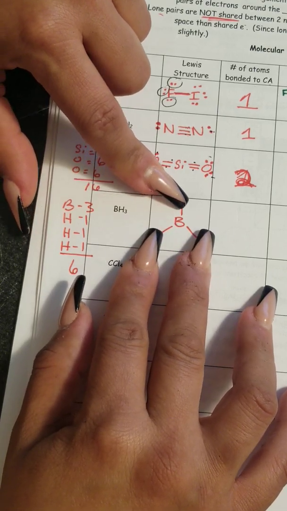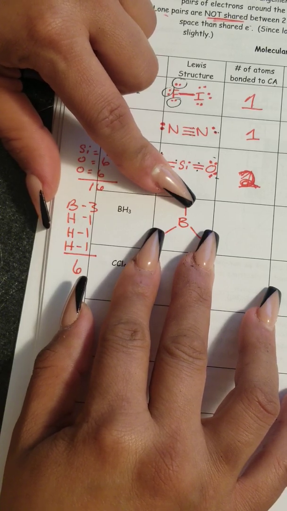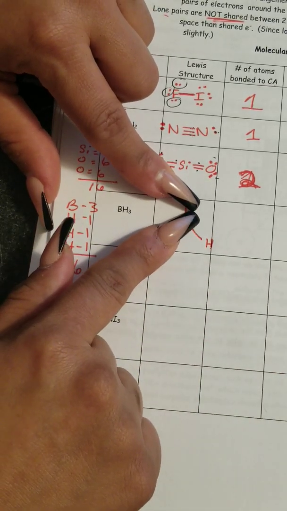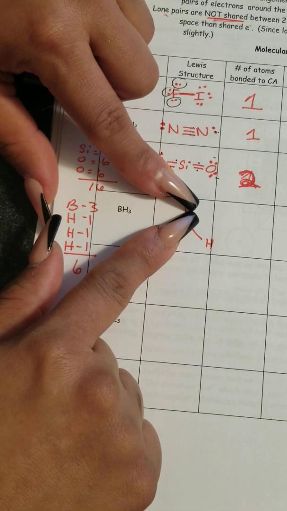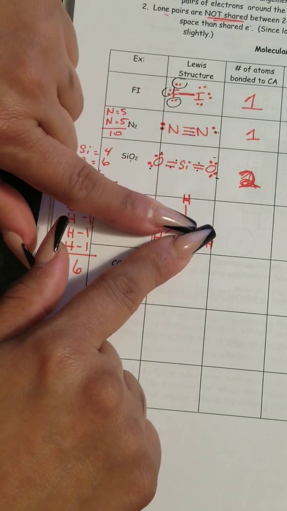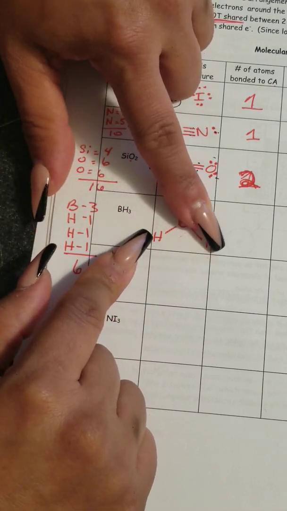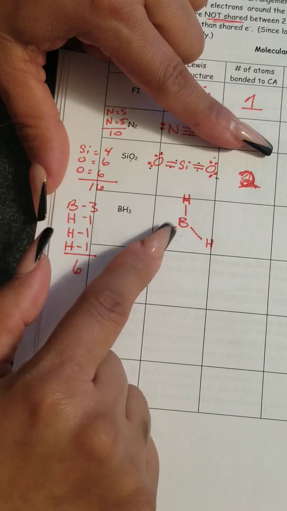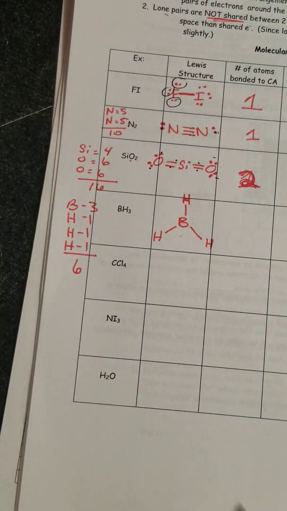How many valence electrons does boron need to have to be happy? He's happy at 6. Hydrogen, let's cover up this hydrogen. He has 1 line touching him. That means 2. How many does hydrogen need? He only needs 2. Let's look at this hydrogen. He has 2. And this hydrogen has 2. But how much total? 2, 4, 6. What was my total here? It was 6. I'm happy.